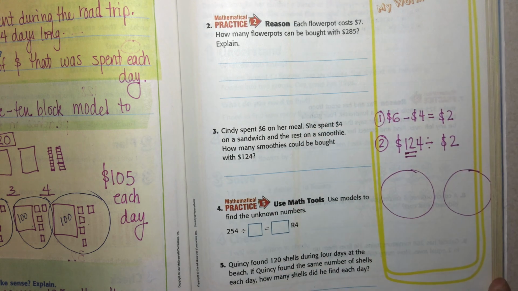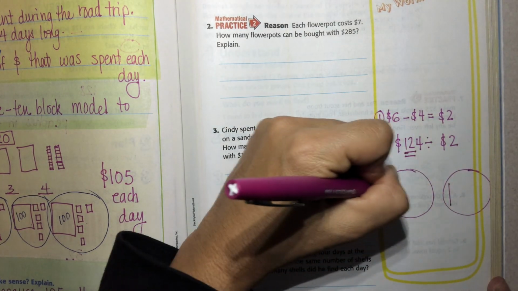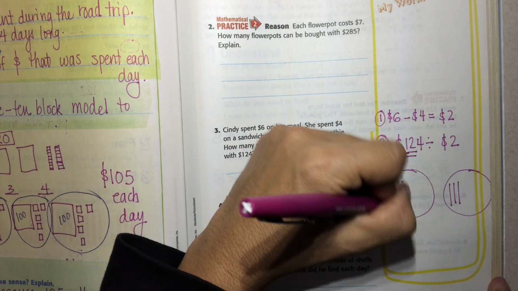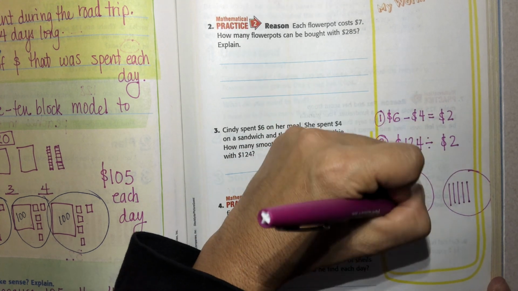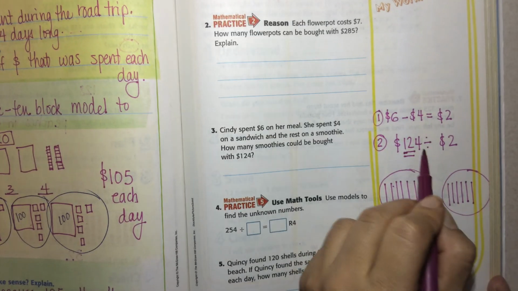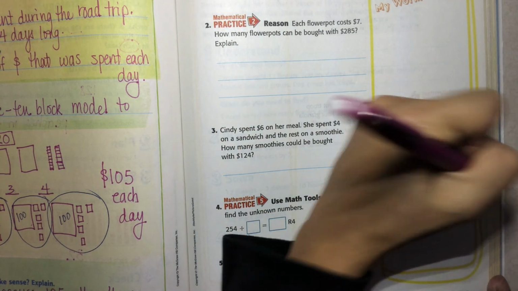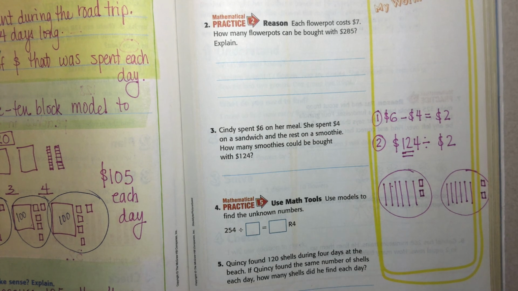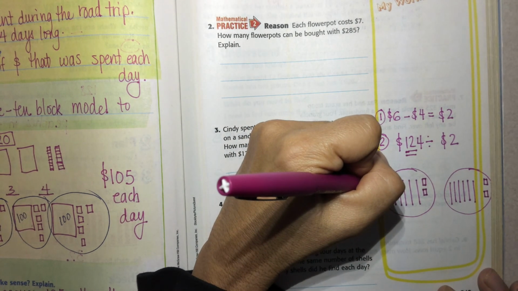1, 2, 3, 4, 5, 6, 7, 8, 9, 10, 11, 12. Those are my tens. And now I have to divide my ones. 1, 2, 3, 4. I'm done. That's great.